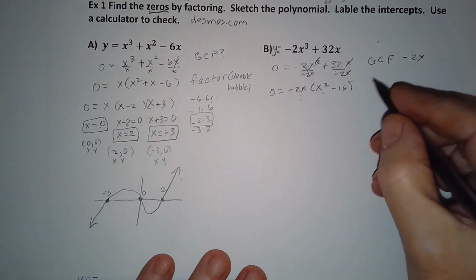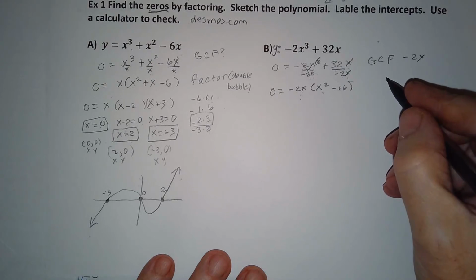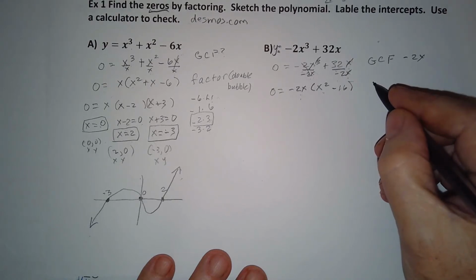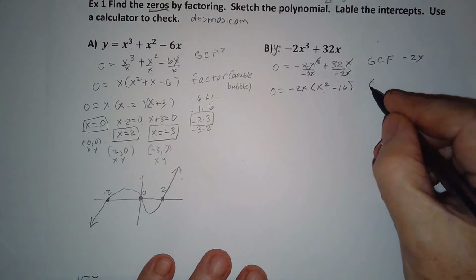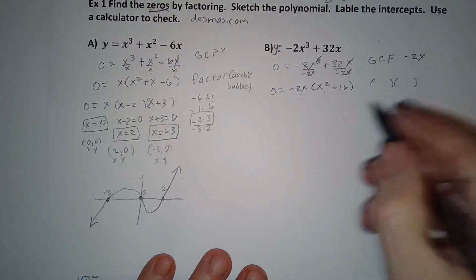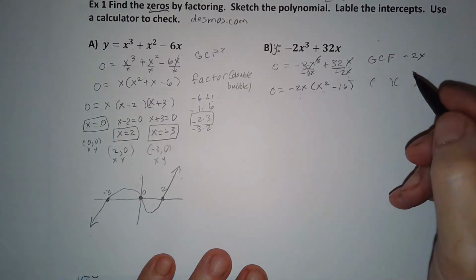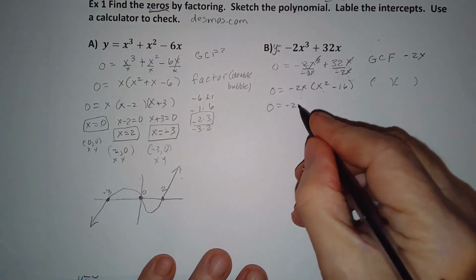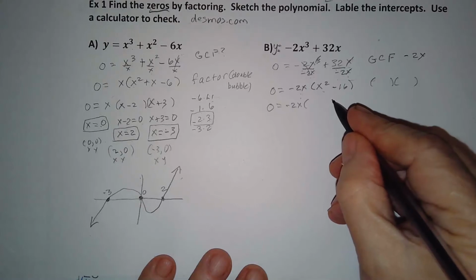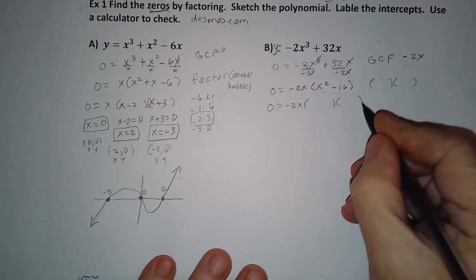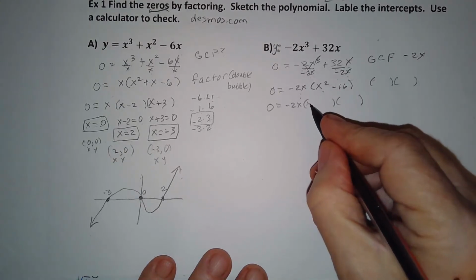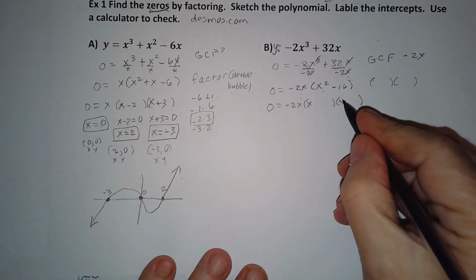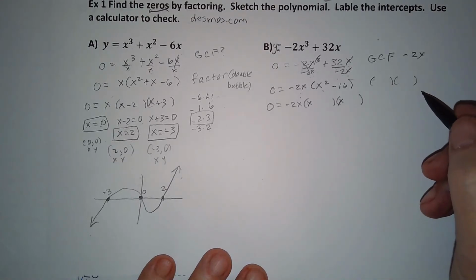So we're going to go ahead and do our double bubble factoring, right? So I want to set it up like this. So let's just do that, and so I've got 0 equals negative 2x times, let's do the double bubble, and x times x is x squared. Now, what times what equals negative 16?